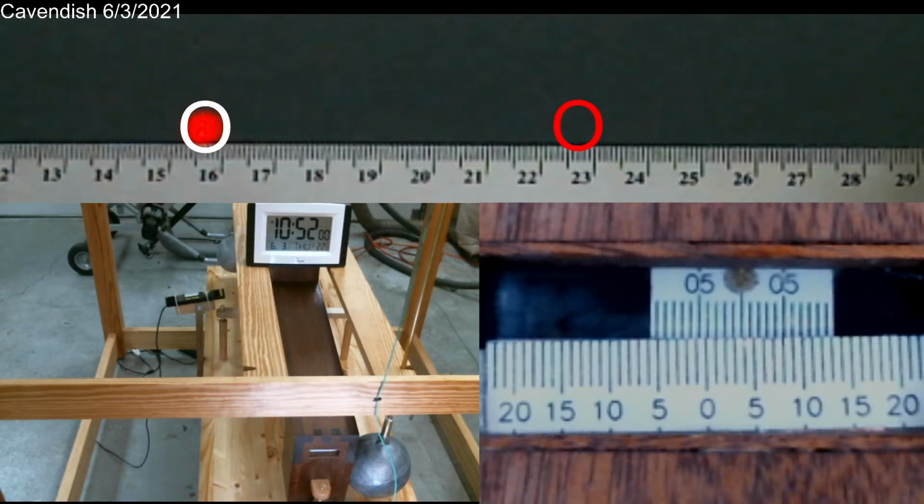$156.5. At 10:52. I'm taking notes, taking data as we go.